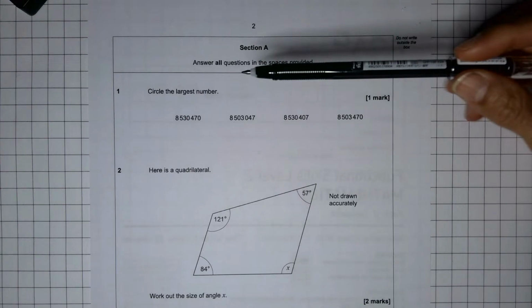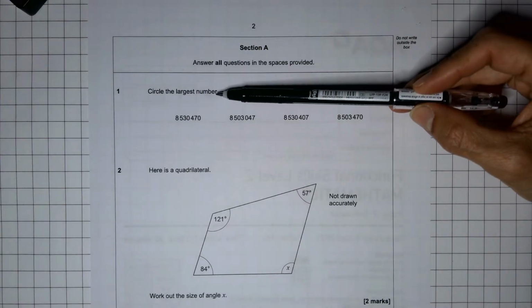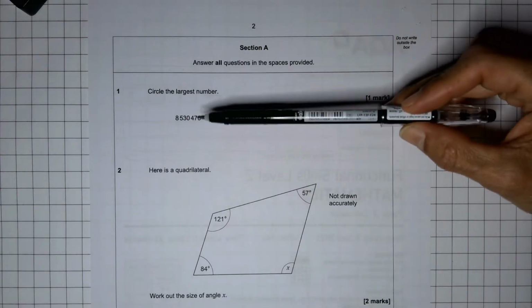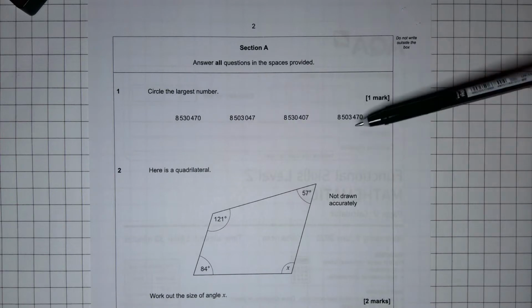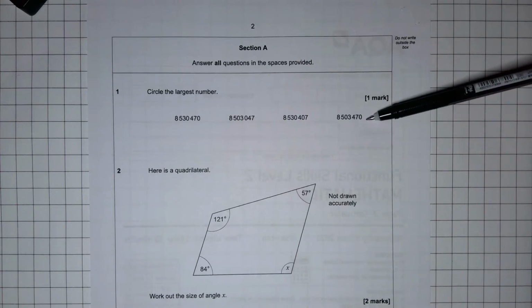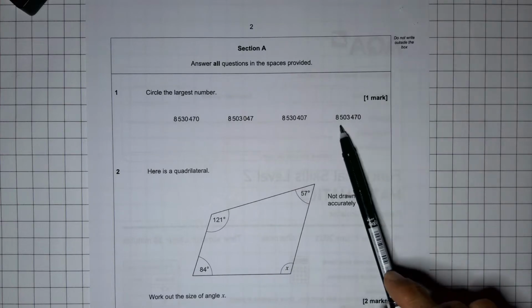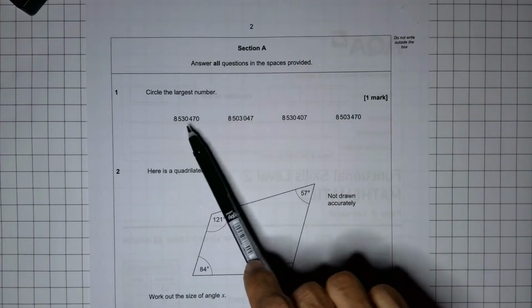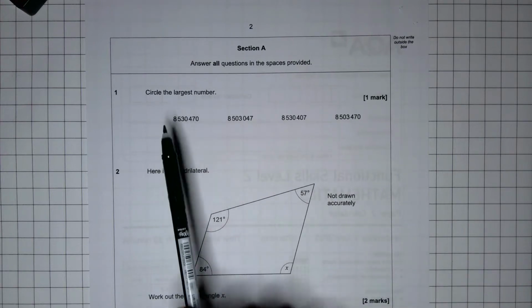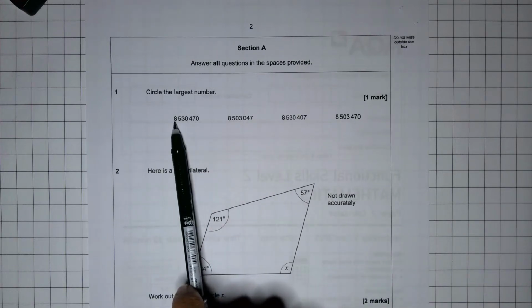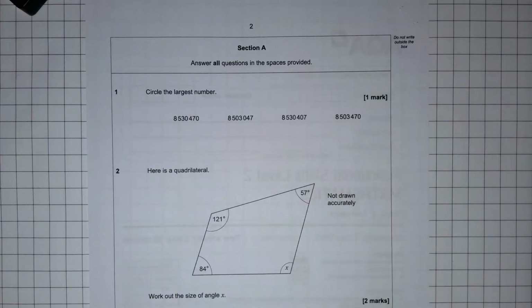Question 1 asks us to circle the largest number. First of all, we check: are there any decimals? No? Good. Second thing to check is, are these numbers the same length? As you see, they all have 7 digits, in which case we can just compare the left number of each, and go through comparing until we find the biggest one.